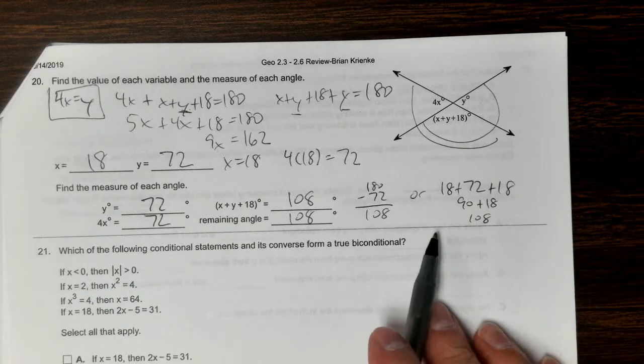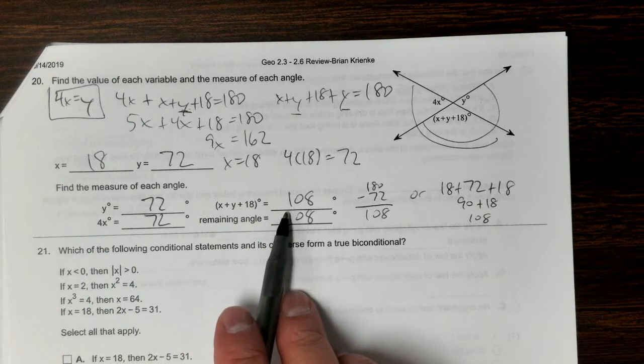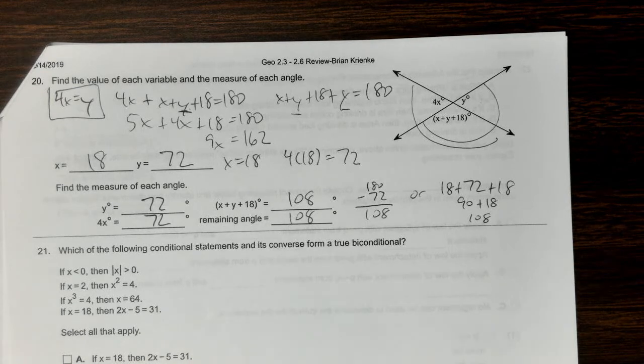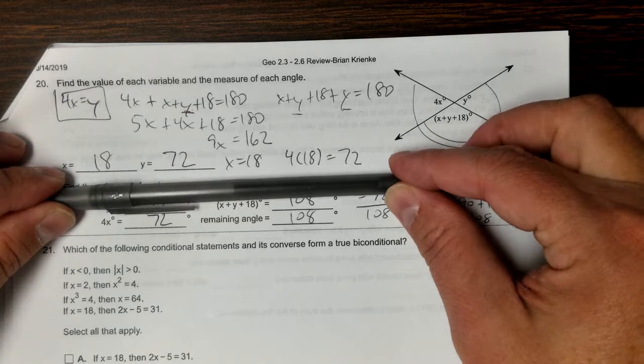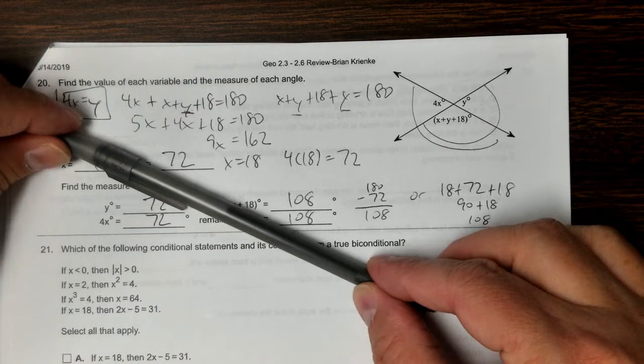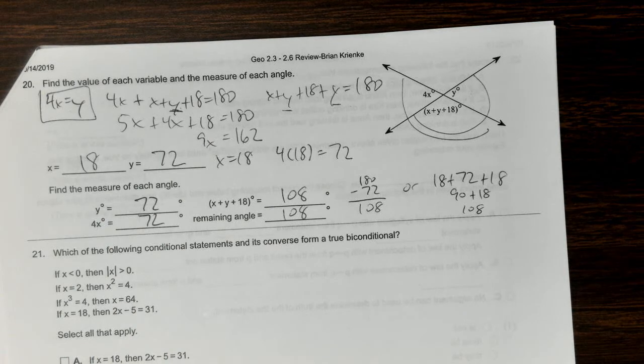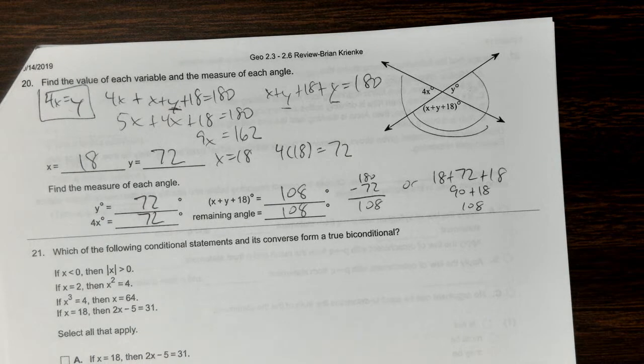So however you work it out, these two should be the same in this problem. Remember, sometimes it's these two that are the same, sometimes it's those two that are the same, or sometimes it's these two that are the same. But you will have two answers that are the same, and then the other two are going to be the same. Any questions?